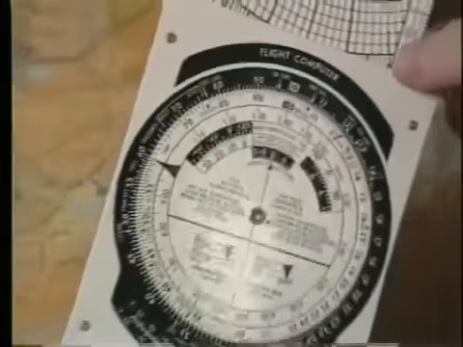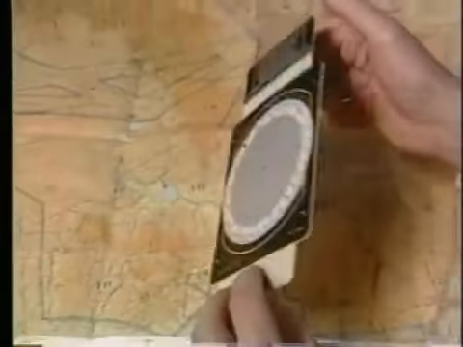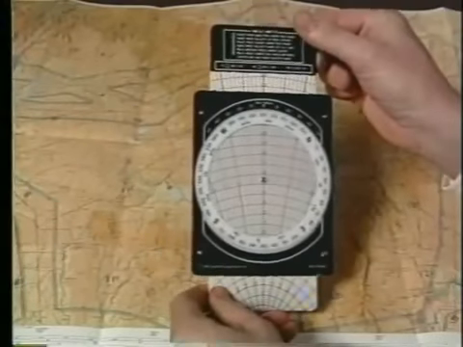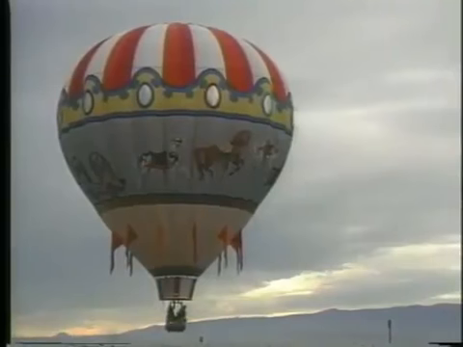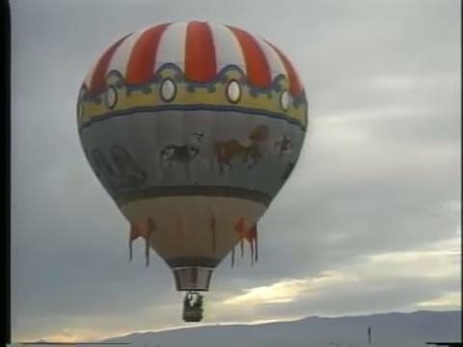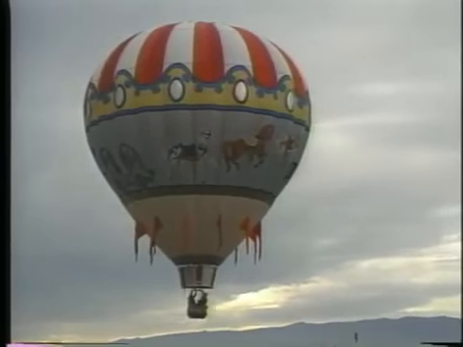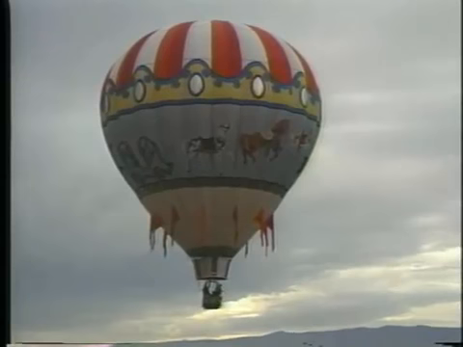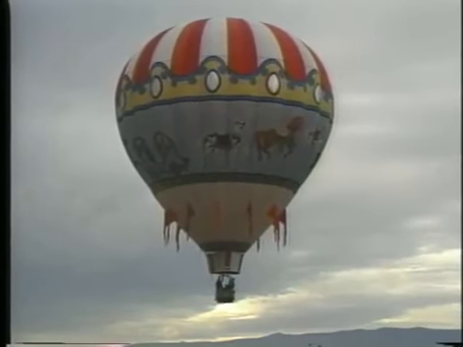The wind side of the computer is used to determine how the wind is affecting your airplane's ground track and speed. As you learned earlier, the moment an object becomes airborne, it is affected by the wind. If the object has no propulsion of its own, such as this balloon, it will float at the same speed and in the same direction as the wind.